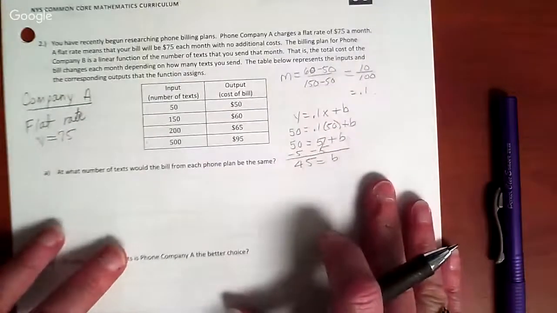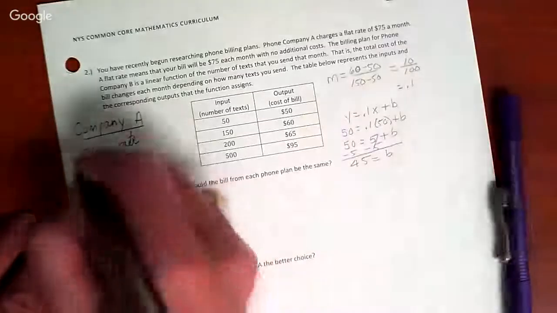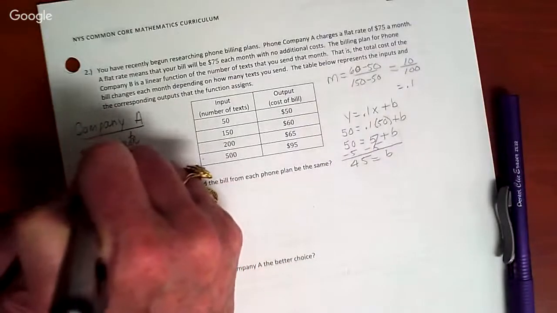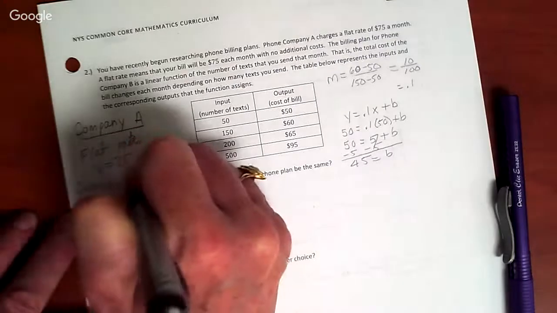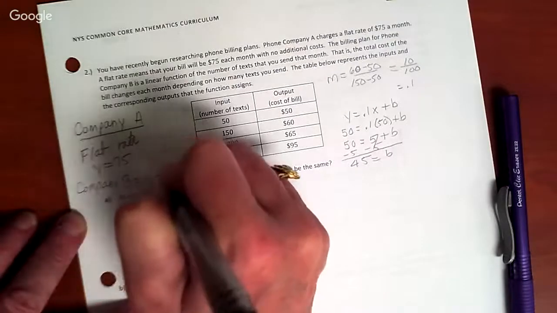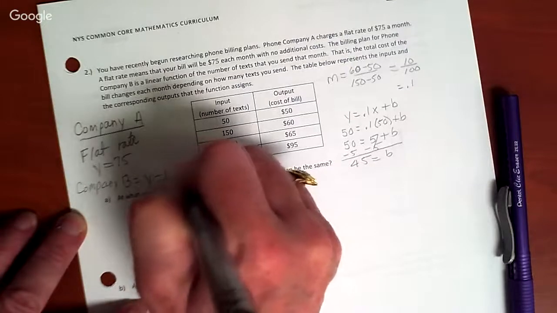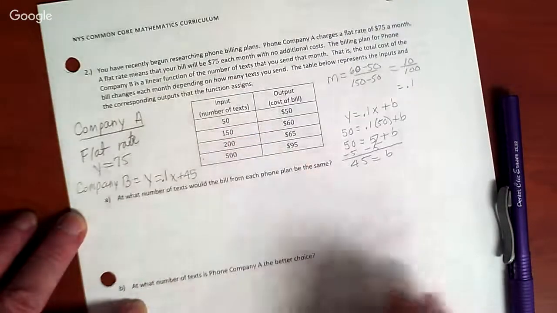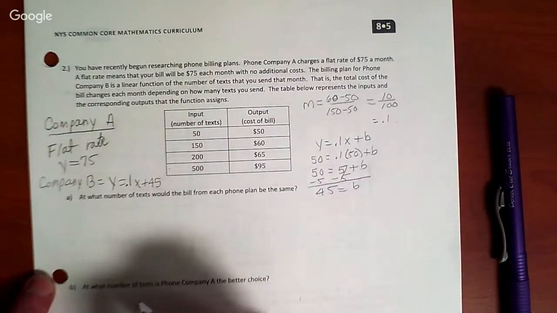So our equation then, okay, for company B is y equals 0.1x plus 45.